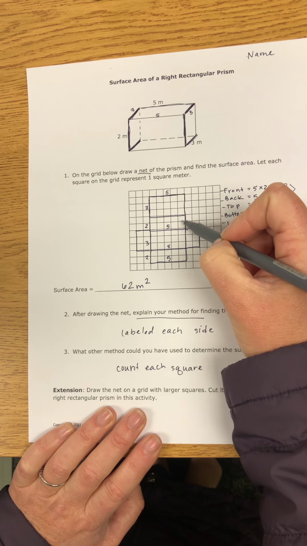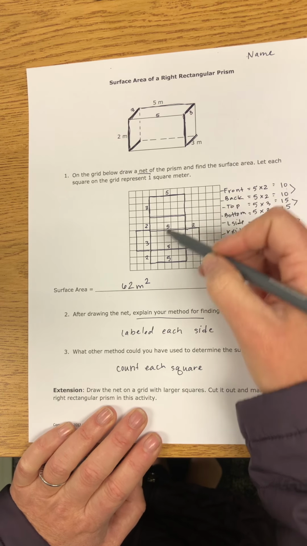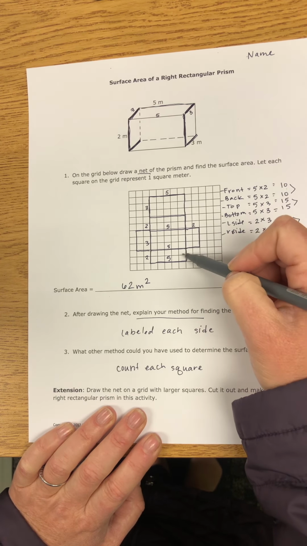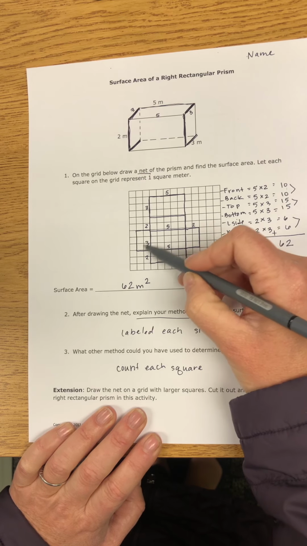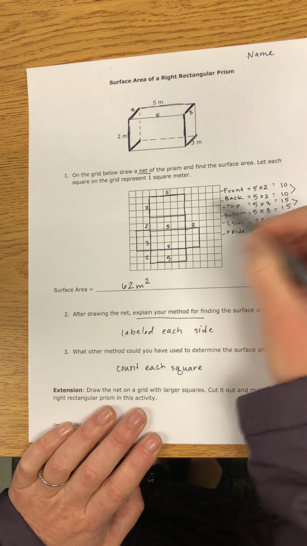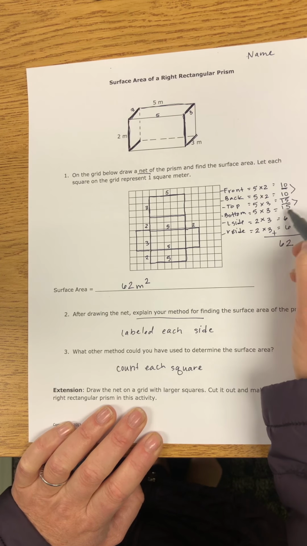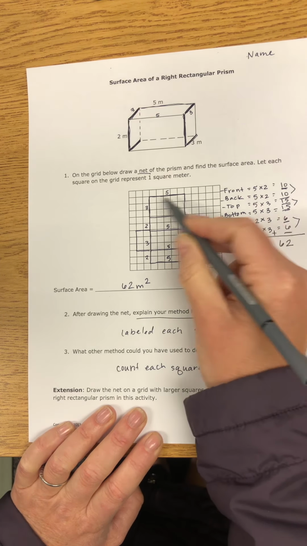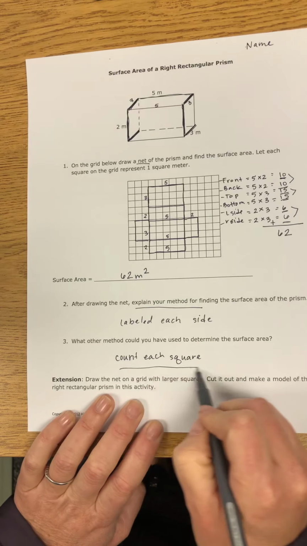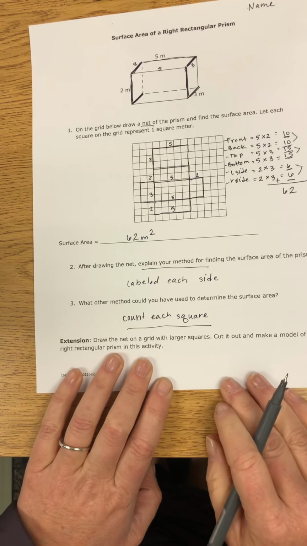How many are in the next box? 10 more. Then another 15. Then another 10. Then 6 on this side. Then 6 on this side. Those are all of our numbers over here. 10, 10, 15, 15, 6, and 6. So there are 62, which means when you have a grid, you can count each of the squares.